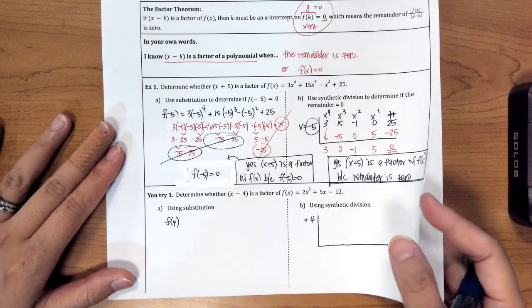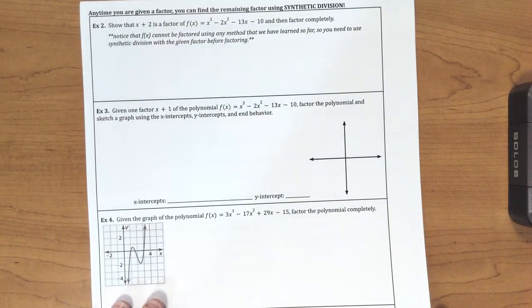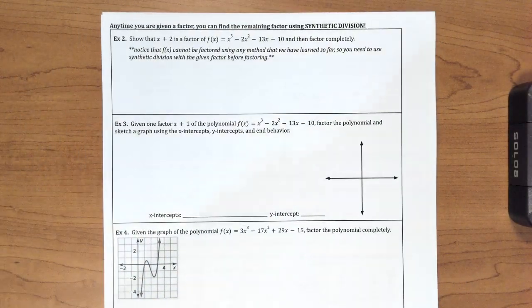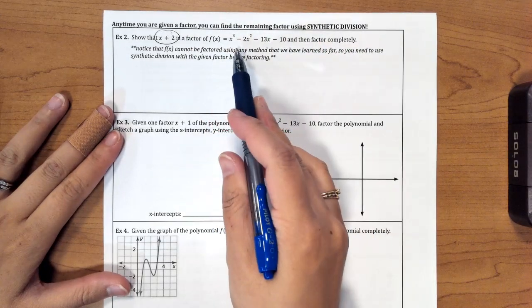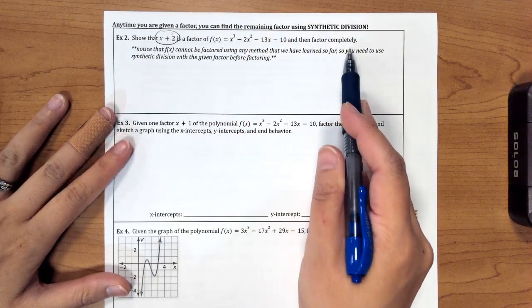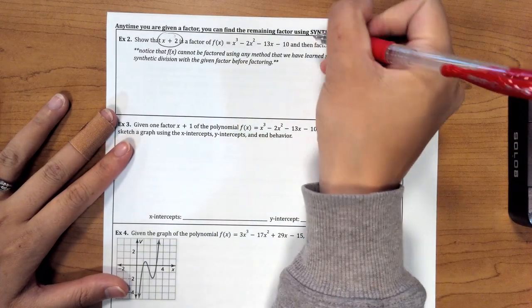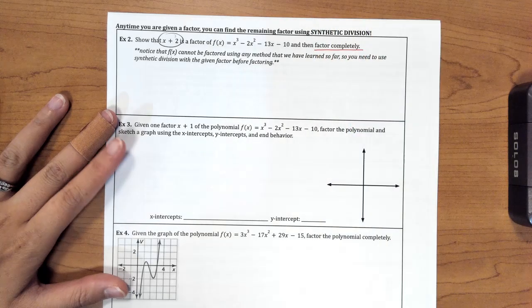I'm going to move on to the back. There are a few more examples there. I'm going to take what we learned and keep going. Example 2 says, show that x plus 2 is a factor of f of x, and then factor completely. So our goal actually is to factor completely.